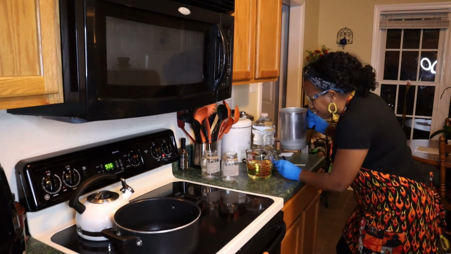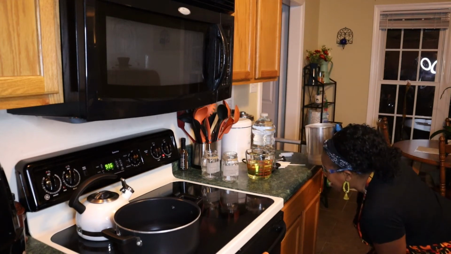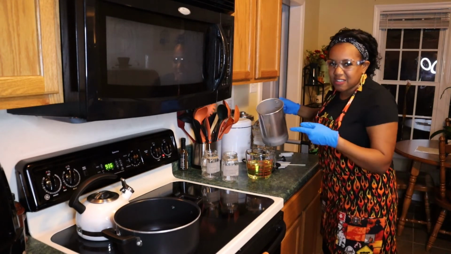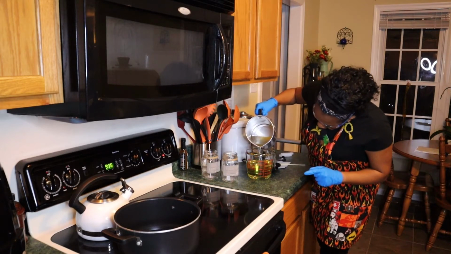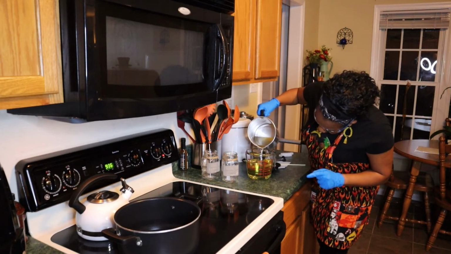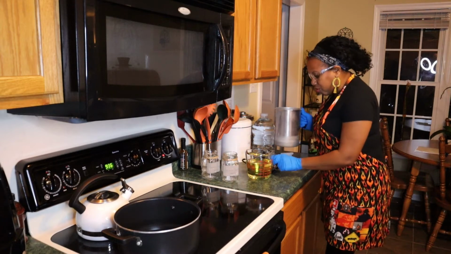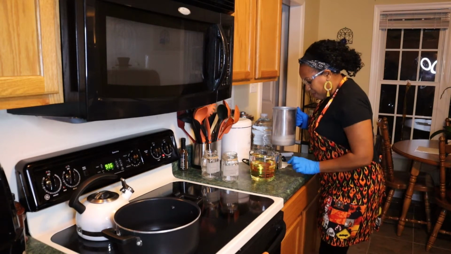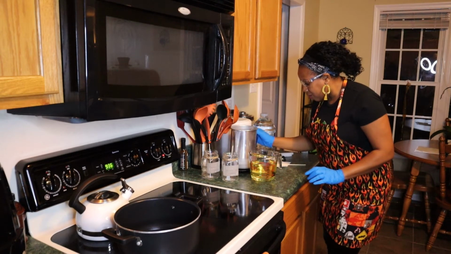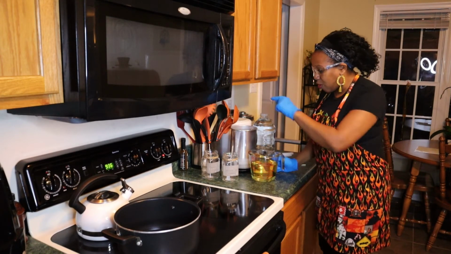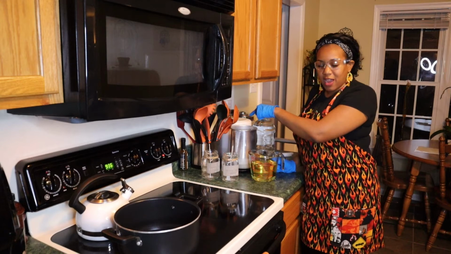Right now I am at 24 fluid ounces and I'm going to add just a little more for good measure. Guys, please don't try this at home, especially without an adult. So I've added my liquid wax to my measuring cup. Now before I put a solid in here, right?